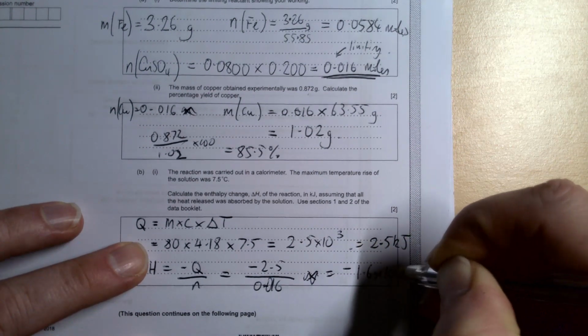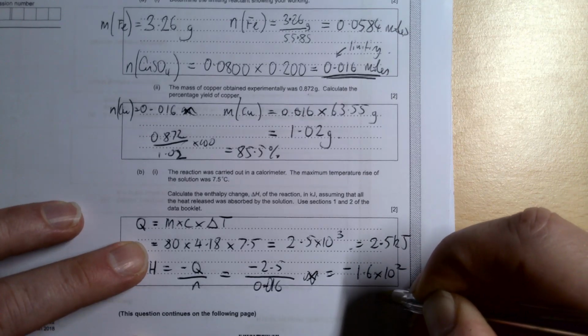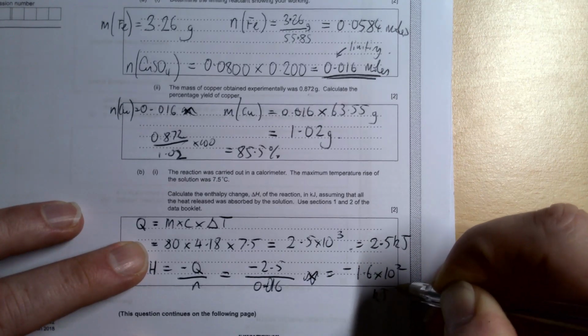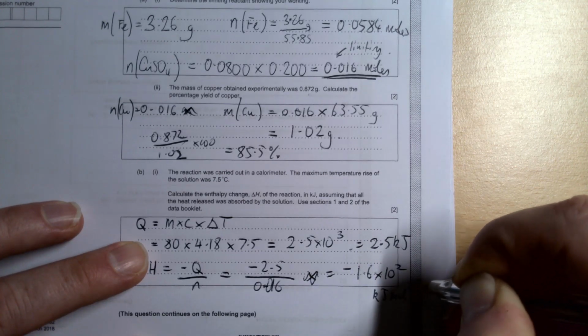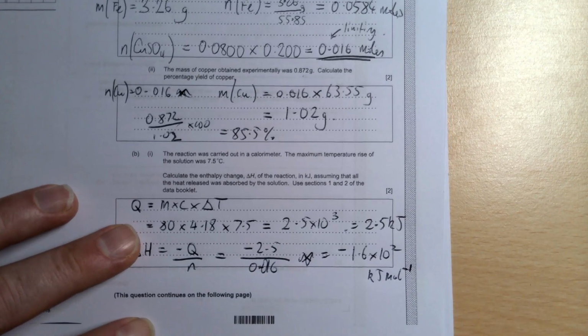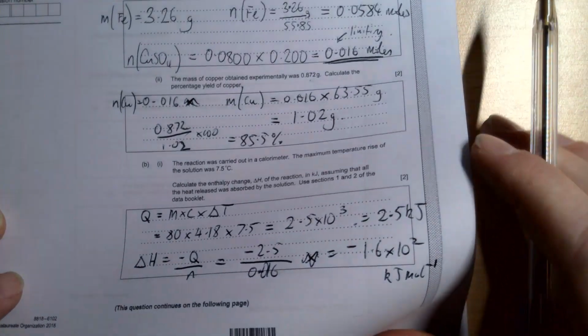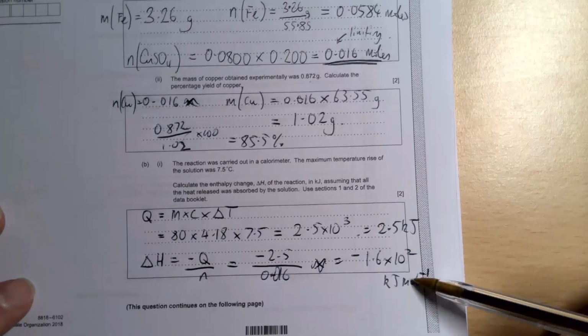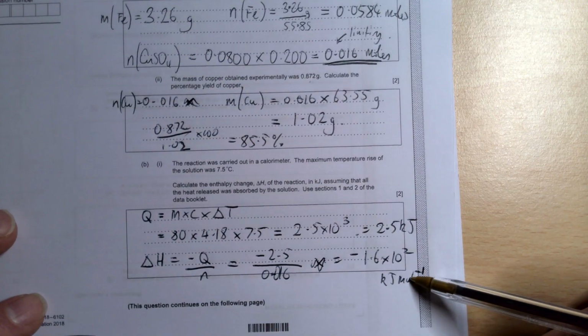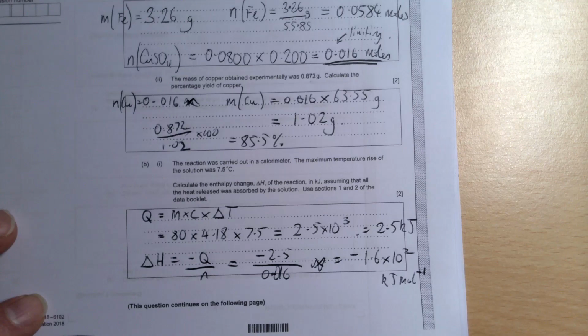The answer written in the mark scheme is 1.6 times 10 to the 2 kilojoules per mole. Okay, I'm failing to squeeze it into the box because I've printed it out on a smaller size for some reason. So you can fit it easily in the box there, or you might have written that not in standard form, and that would be just as good.